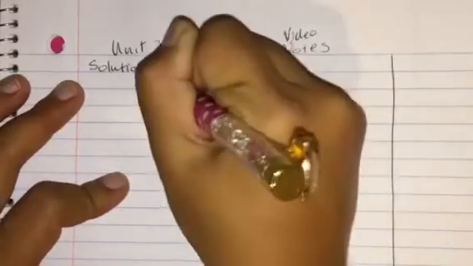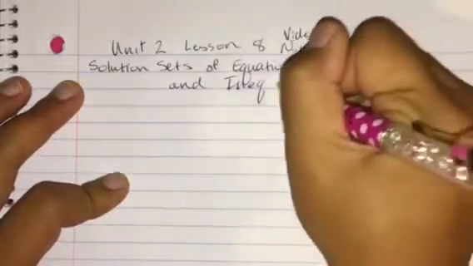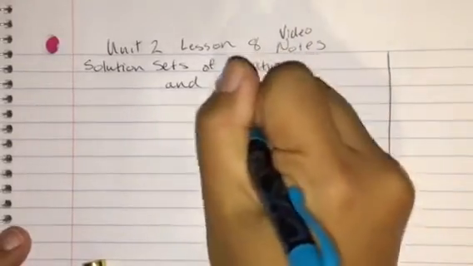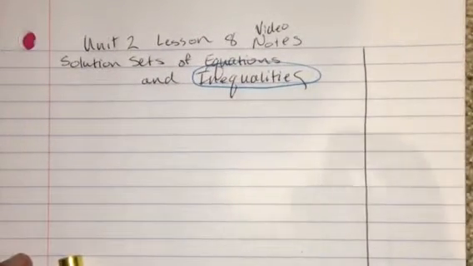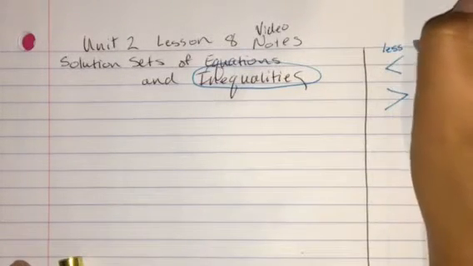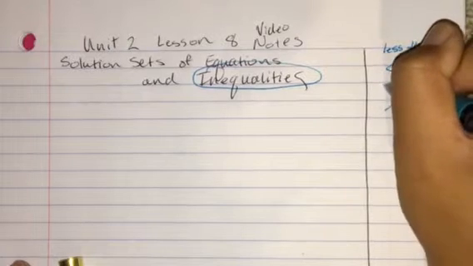of Equations and our new word, Inequalities. So this is a new word, Inequalities, and I want you to think about anytime you've heard of this word. You might have heard of it when you talk about your Pac-Man mouths. This is less than, and this is greater than.